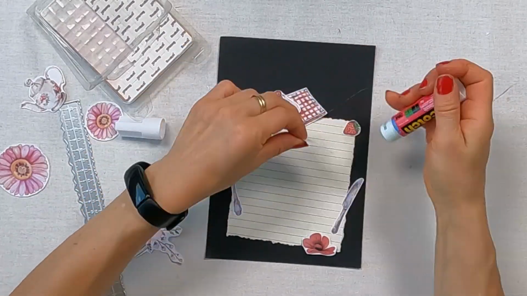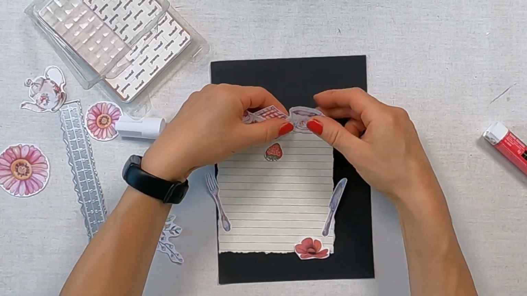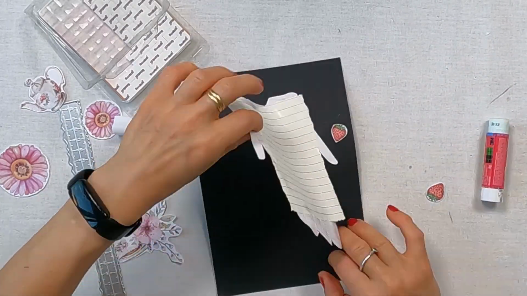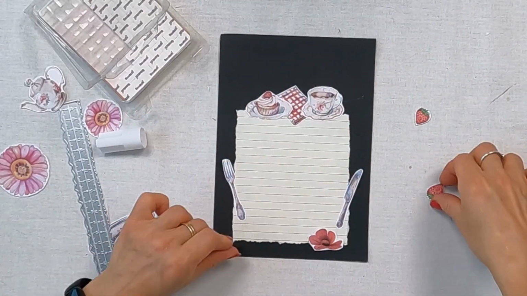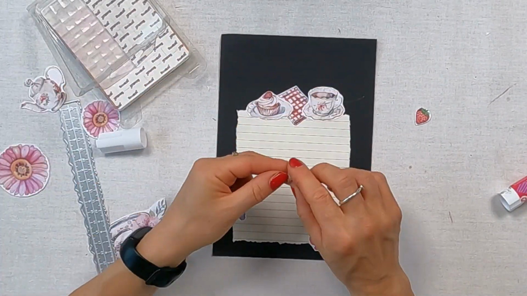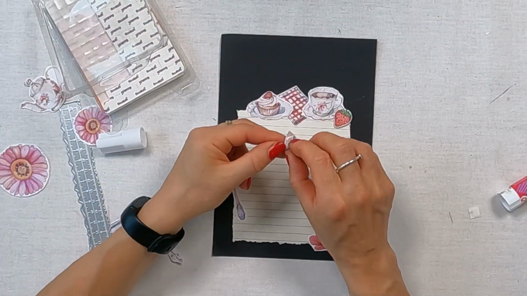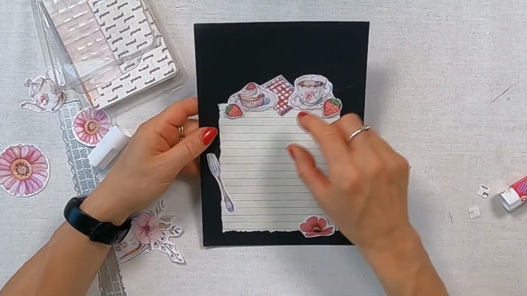So the design is not that important. It just has to fit you, make you happy. So I'm going to do a mix of both tape, 3D tape, and glue. So I've given this to friends before as well to keep in their kitchen. I think it's a cute gift.